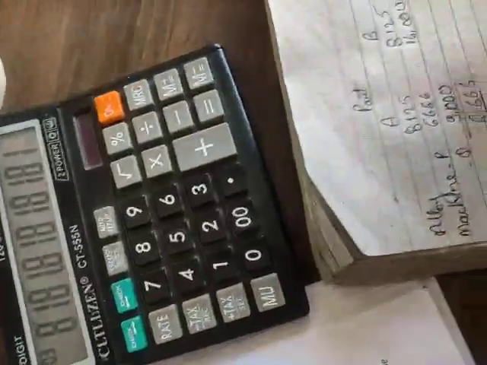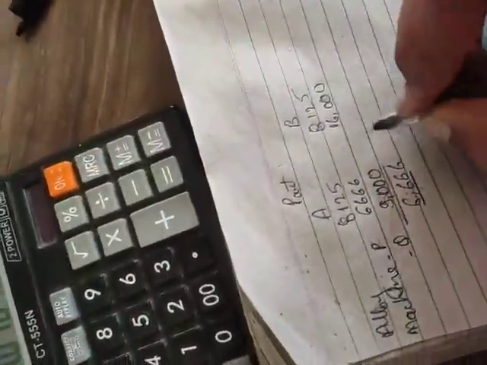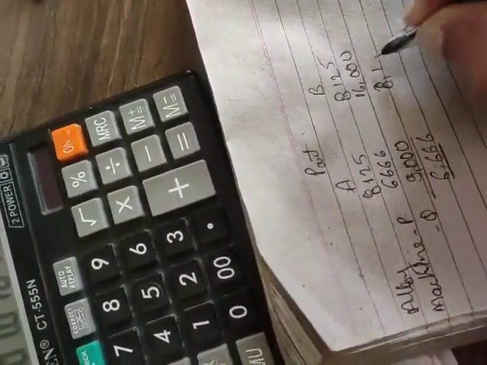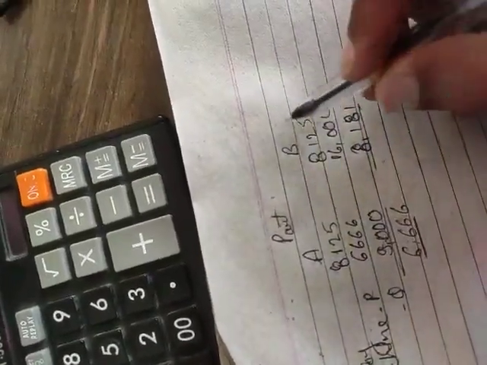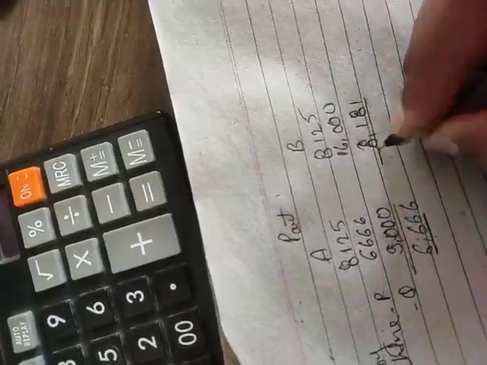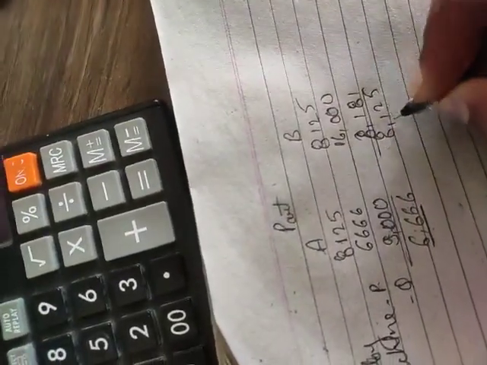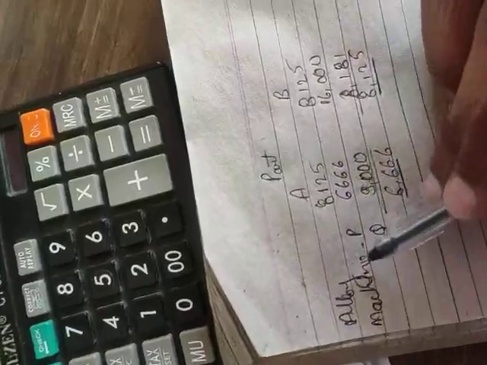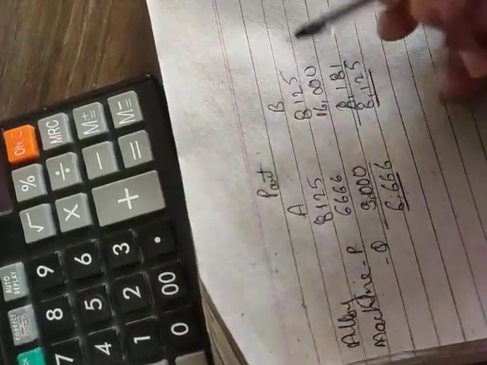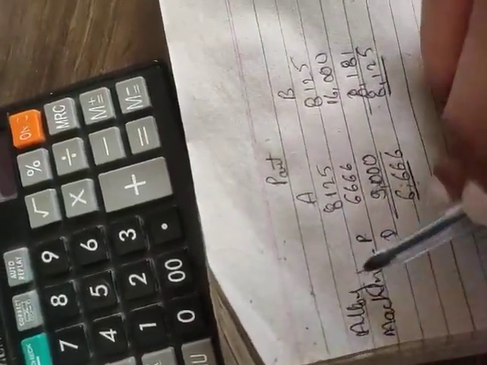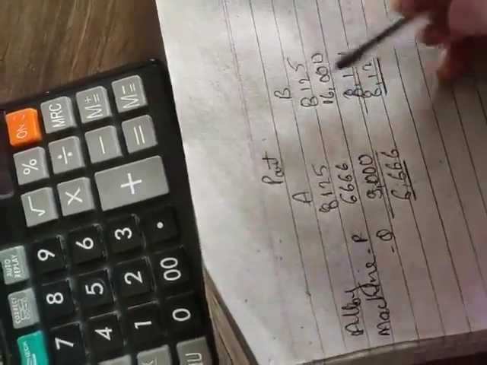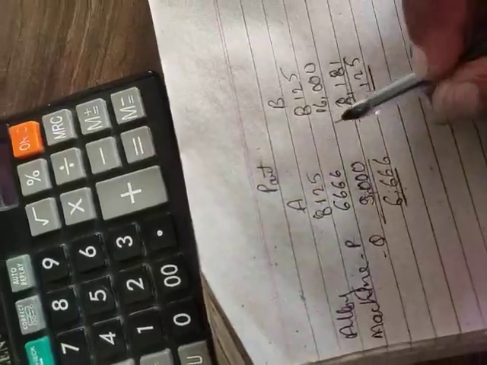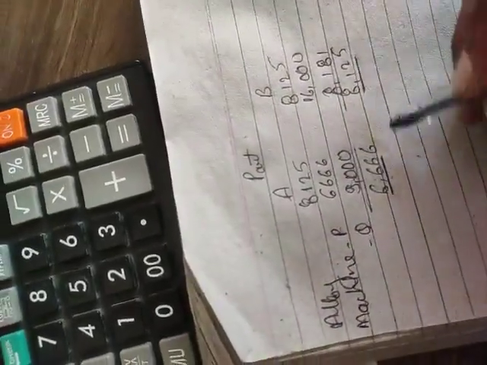That means we can manufacture 8181 units. We can manufacture the least of these three, that means a maximum of 8125 units, because alloy is limited to 8125 units only. So we cannot manufacture 8181 or 16,000 units. This is our maximum production capacity.